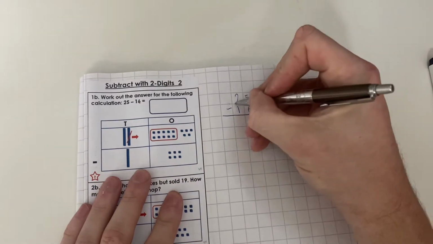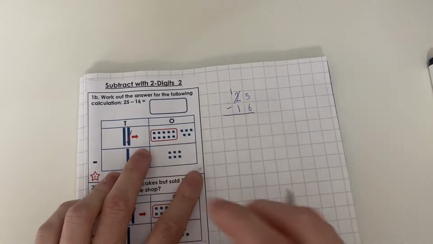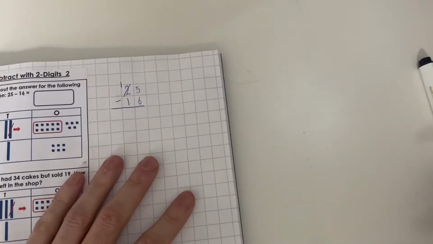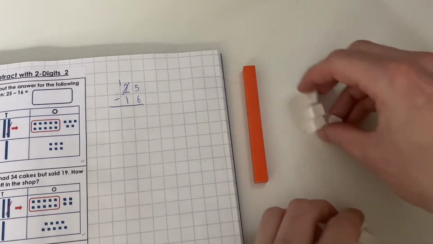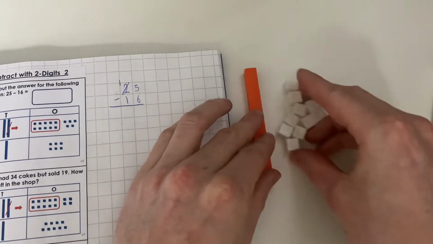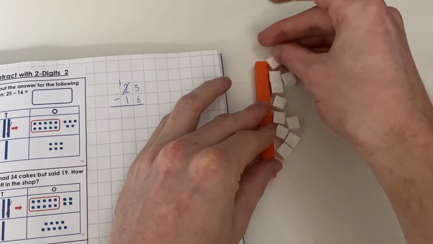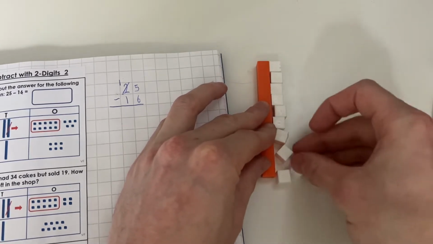So we turn that 2 into a 1, and we give ourselves 10 ones. 10 ones is the same as one 10.